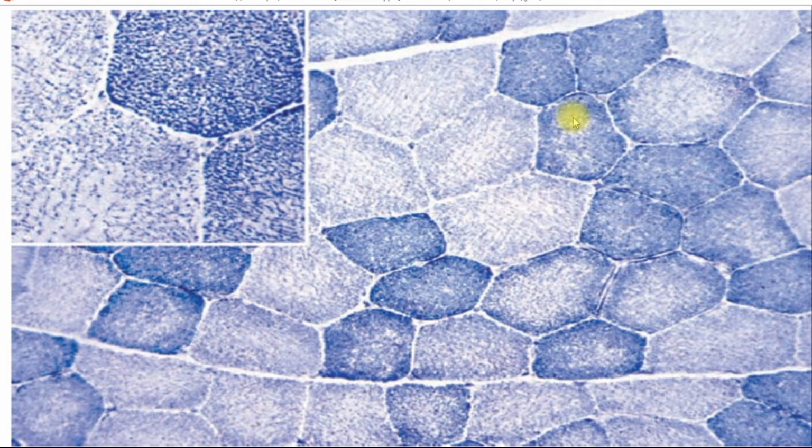Red fibers work for a long time, but slowly, like skiers. Different muscles have different ratios of those muscle fibers, but almost all our muscles are mixed. They have both types in different proportions, and we need both types. Here we can see muscle fibers. Dark are red fibers, they are slow and work for a long time, and light are fast and work for a short time.